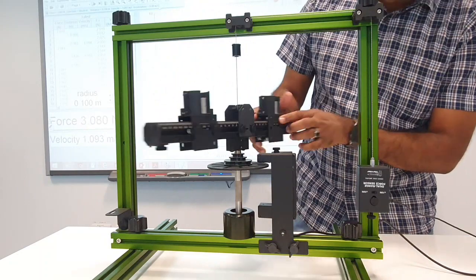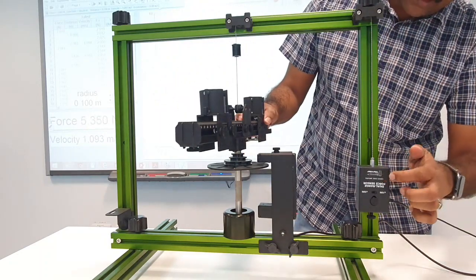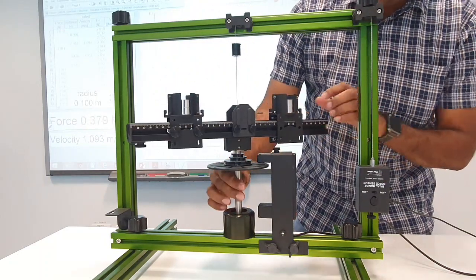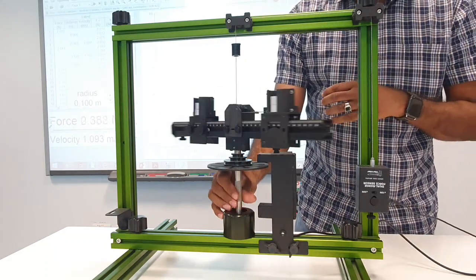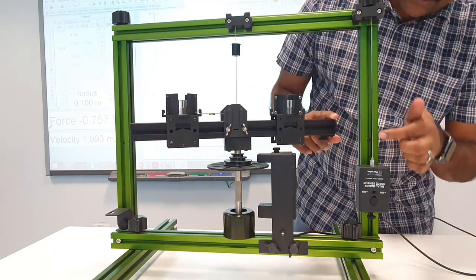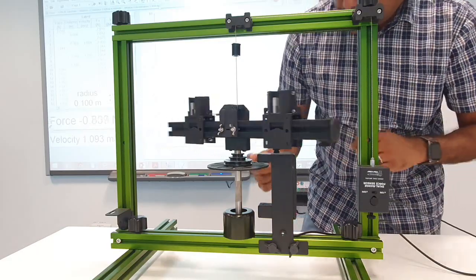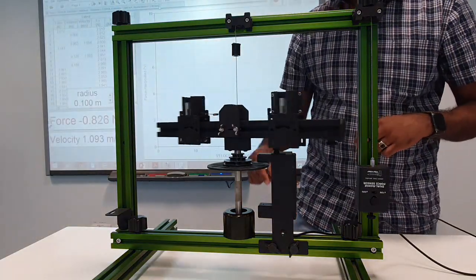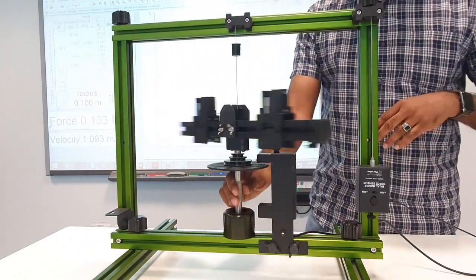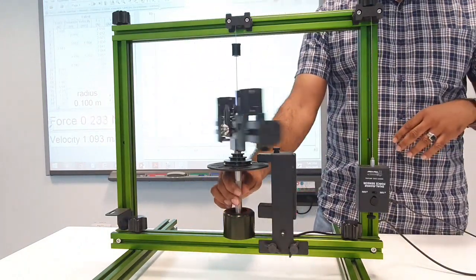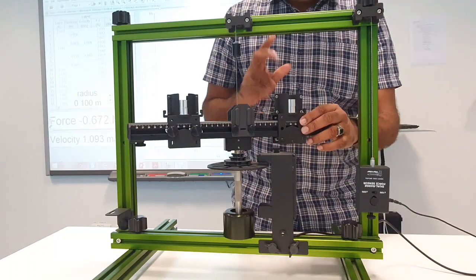Look at this setup here. This is the mass which is attached to this force sensor. While I rotate this, you can see that the force sensor can provide us the force developed here due to the string, and while it rotates, this setup can provide me its velocity. From this setup, I can study the circular motion.